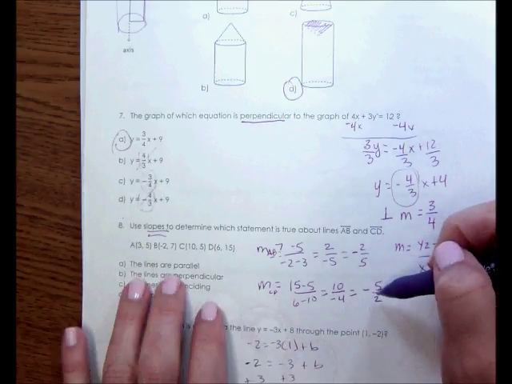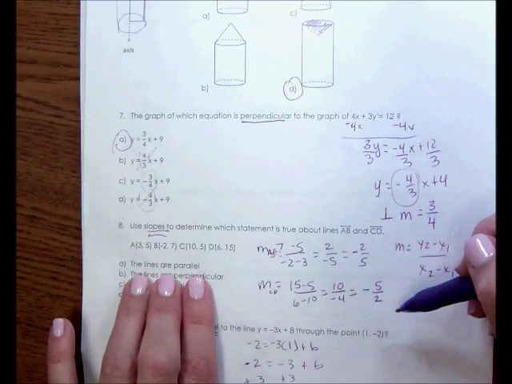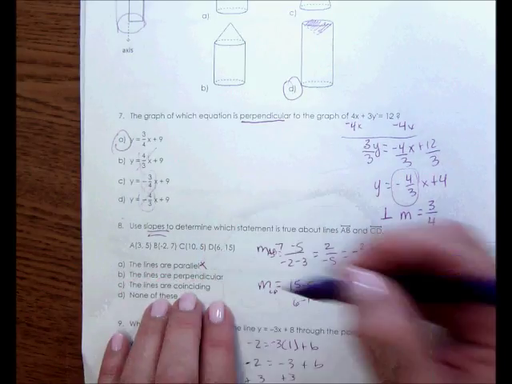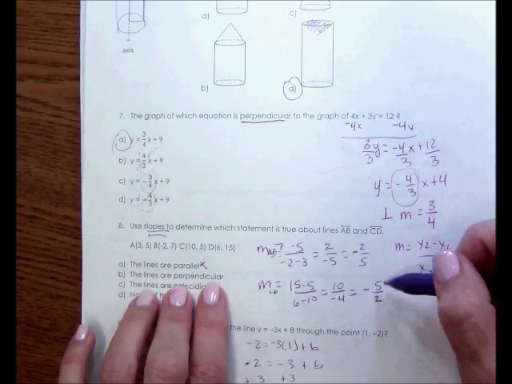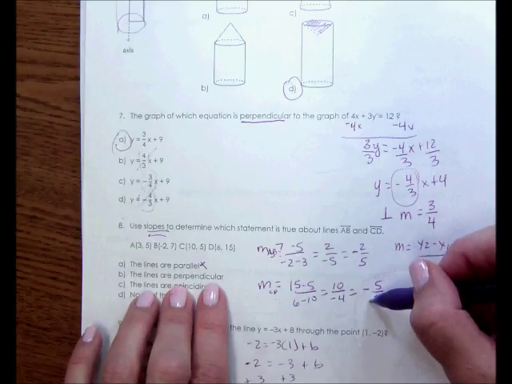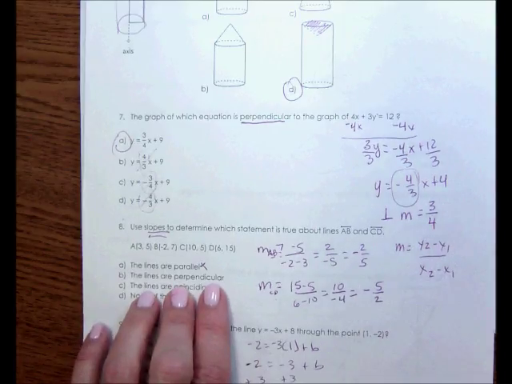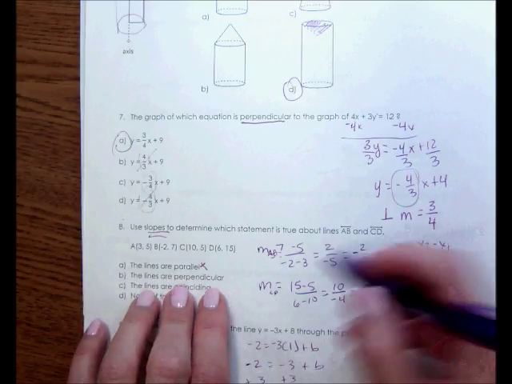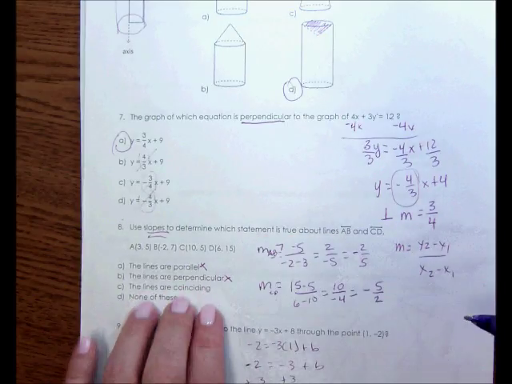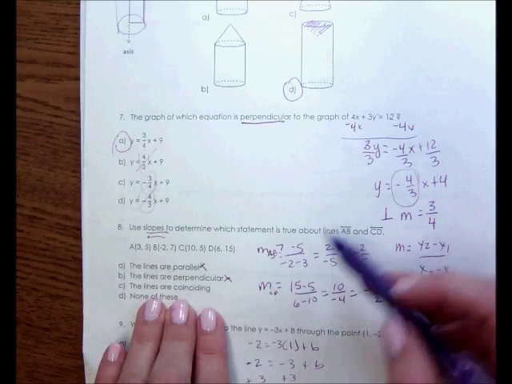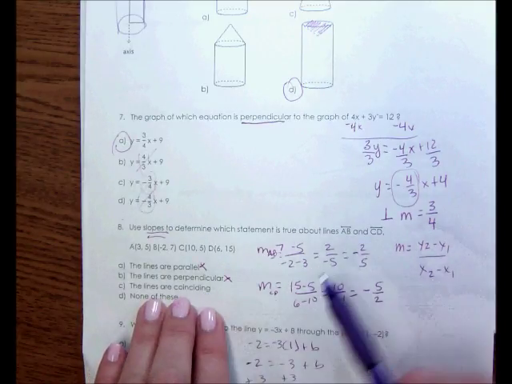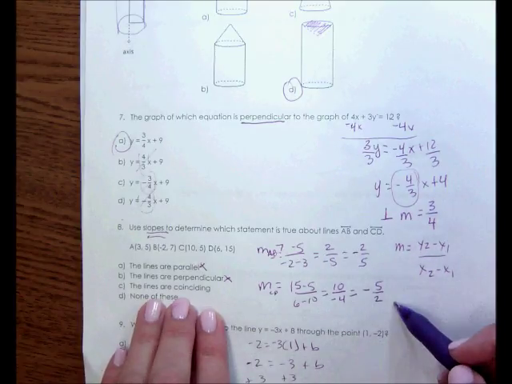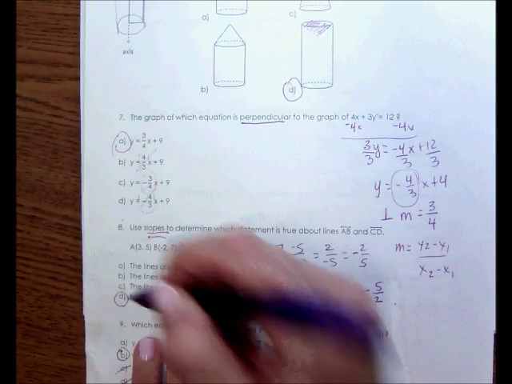So looking at these, it says it's parallel. If they were parallel, they would be exactly the same, and they're not the same. They're just the reciprocal, so no. Lines are perpendicular. They're not perpendicular because they're both negatives, and I know that it is the negative reciprocal, meaning it's going to have the opposite sign if it is perpendicular, so it's not that. If it was coinciding, that would mean that it's going to have the same slope, and they don't have the same slopes. So I'm left with none of these.